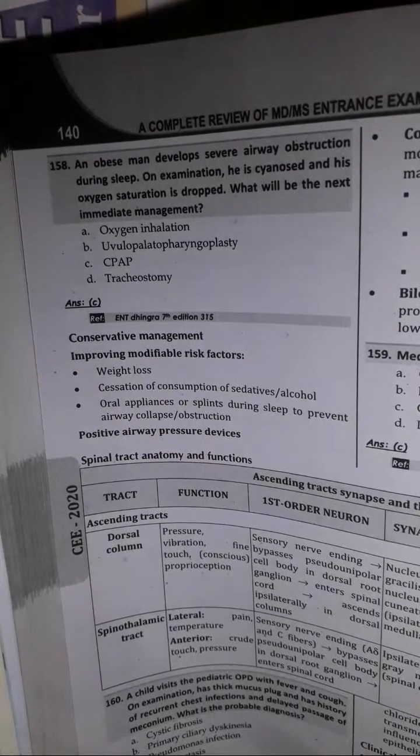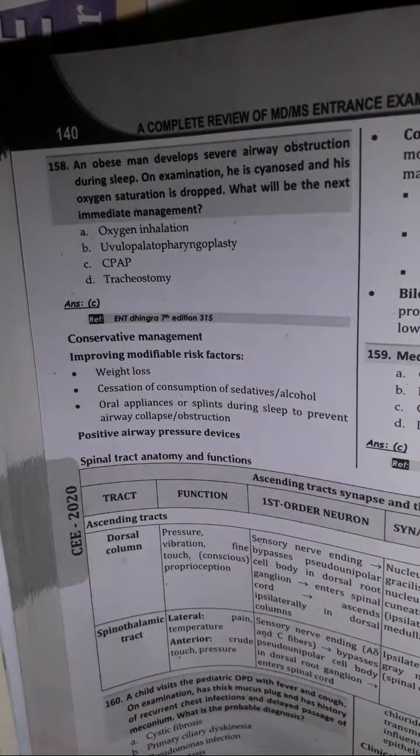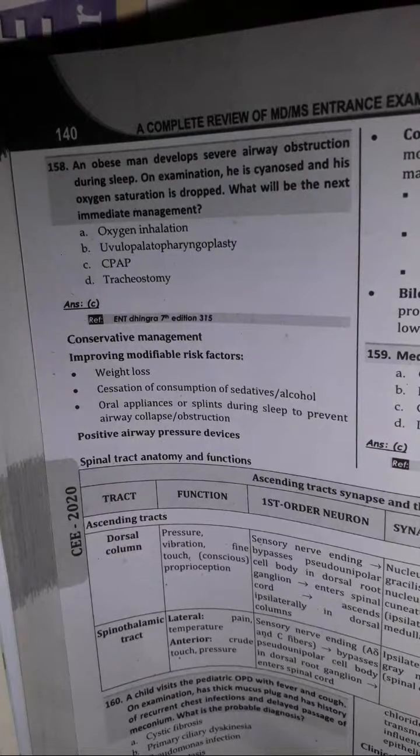Continuous positive airway pressure, CPAP. An obese man develops severe airway obstruction during sleep, that is sleep apnea. On examination, he is cyanosed and his oxygen saturation dropped. What will be the next immediate management? A. Oxygen inhalation, B. Uvulopalatopharyngoplasty, C. CPAP, D. Tracheostomy. The correct answer is CPAP.